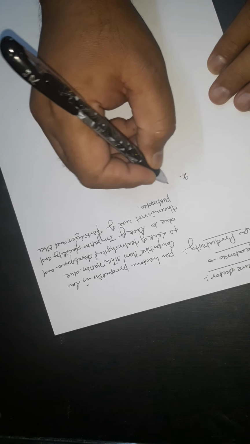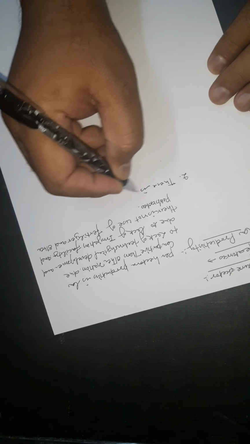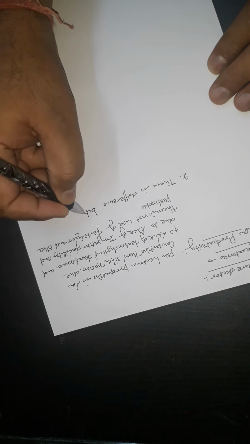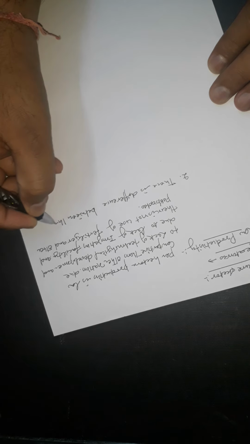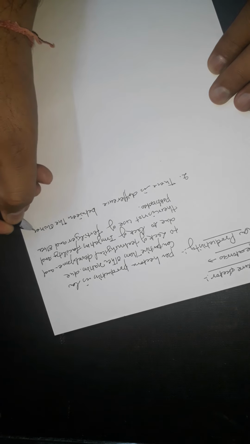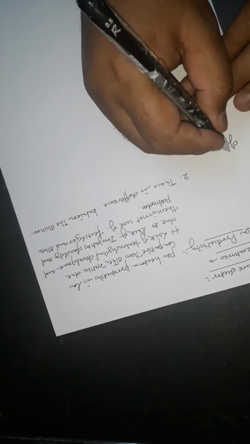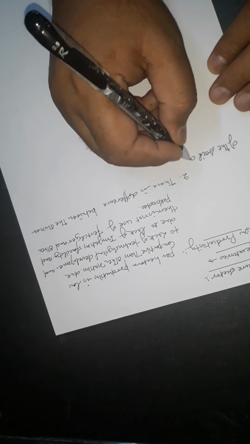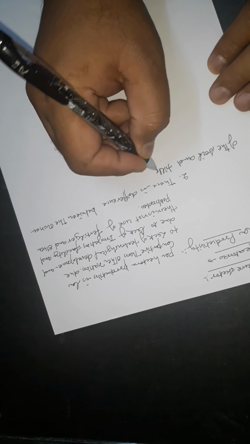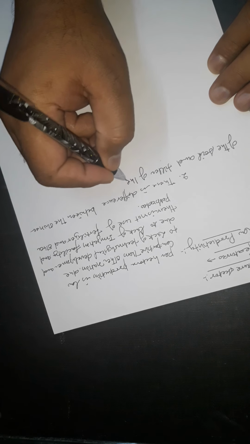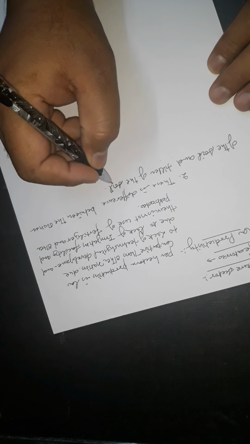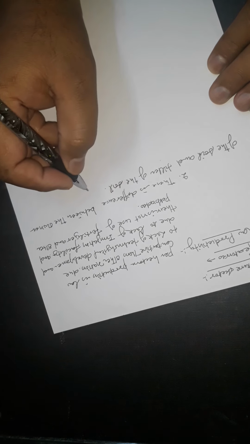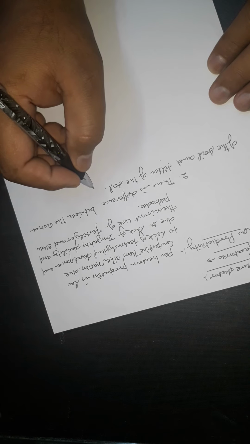Second, there is a difference between the owner of the soil and the tillers of the soil. So this is another reason for low productivity.